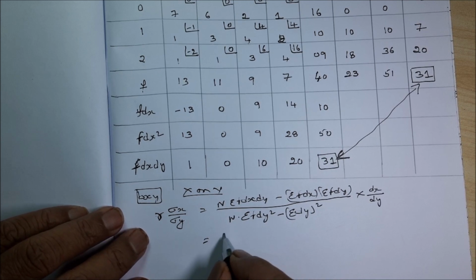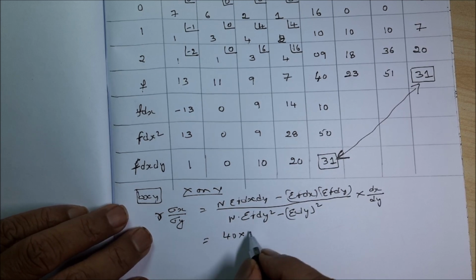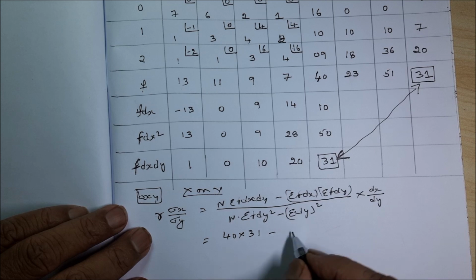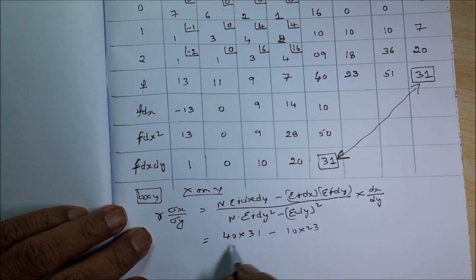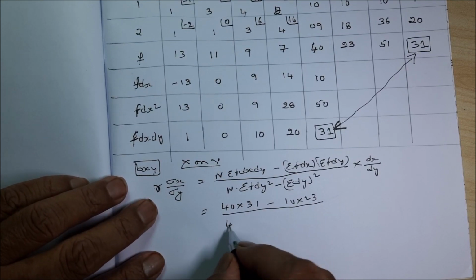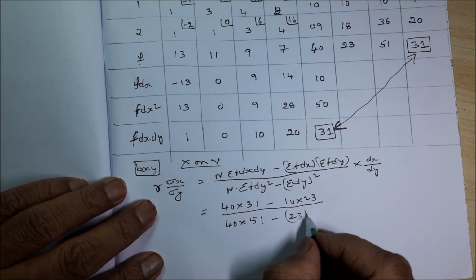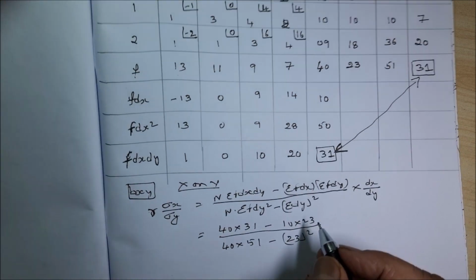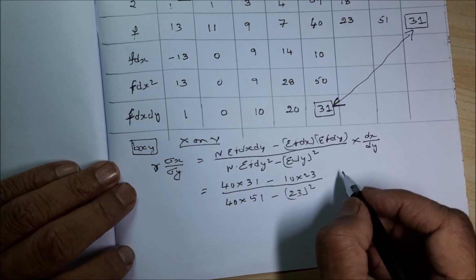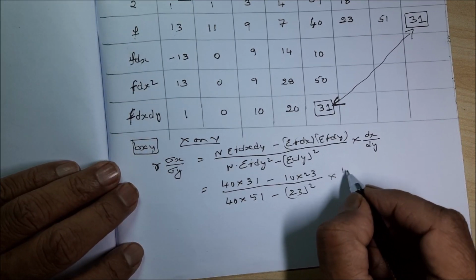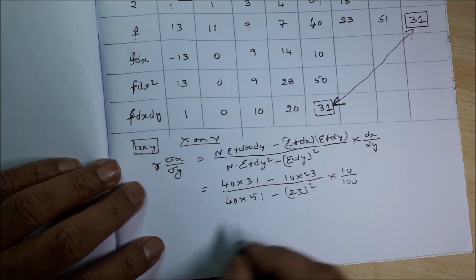So write that one, 40 into 31 minus 10 into 23 whole divided by 40 into 51 minus 23 whole square into 10 by 100.